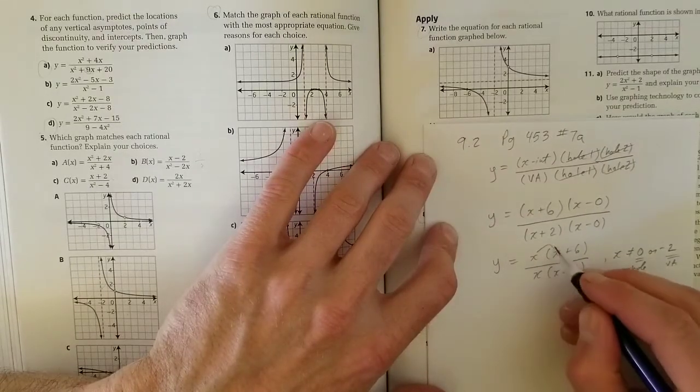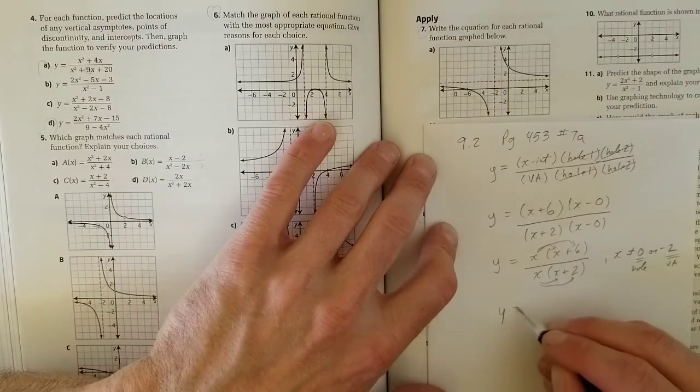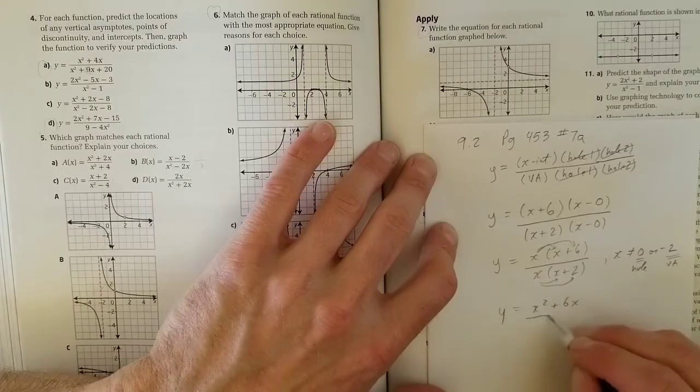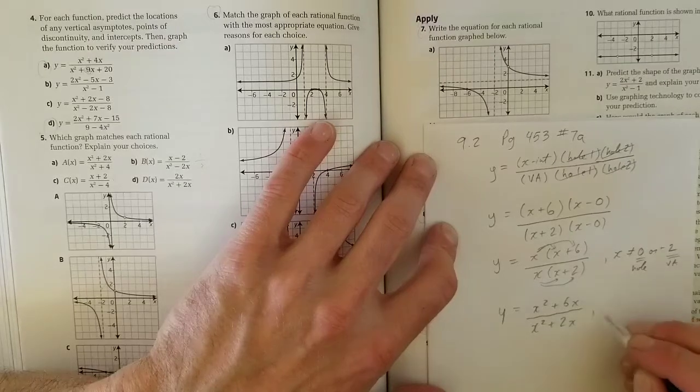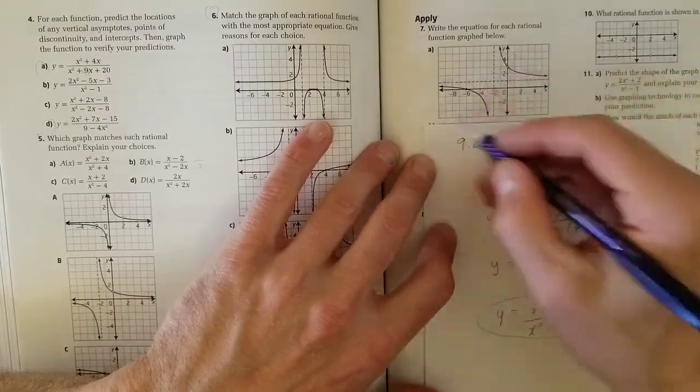And so if I distribute these into the bracket, I end up with the equation y equals x squared plus 6x over x squared plus 2x. And I can keep my restriction, x cannot be 0 or -2. And that should be the equation of the graph of 7a.